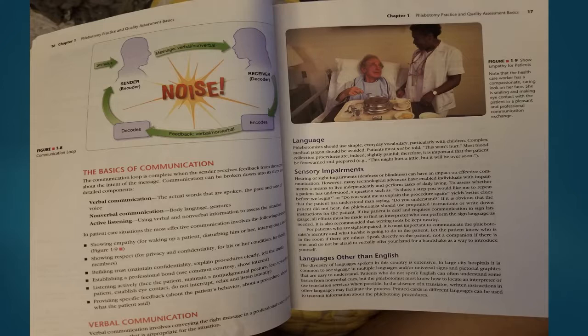Languages other than English. The diversity of language spoken in this country is extensive. In large city hospitals, it is common to see signage in multiple languages and/or universal signs and pictorial graphics that are easy to understand. Patients who do not speak English can often understand some basics from nonverbal cues, but the phlebotomist must know how to locate an interpreter or use translation services when possible. In the absence of a translator, written instructions in other languages may facilitate the process. Printed cards in different languages can be used to transmit information about the phlebotomy procedure.